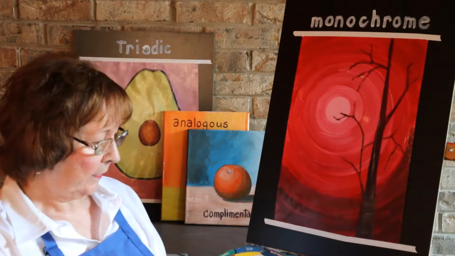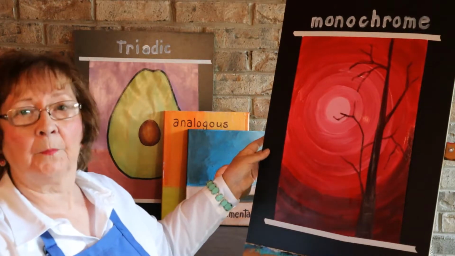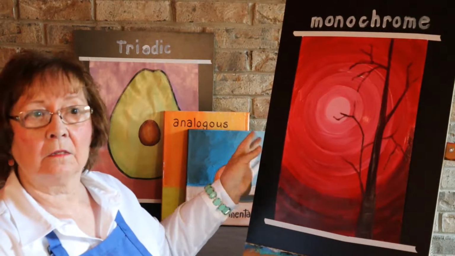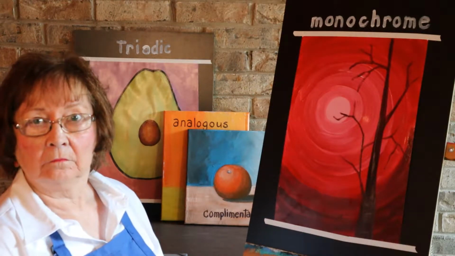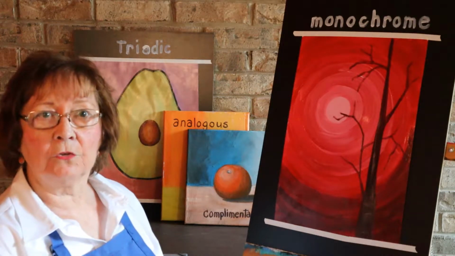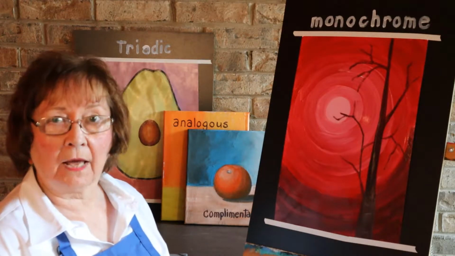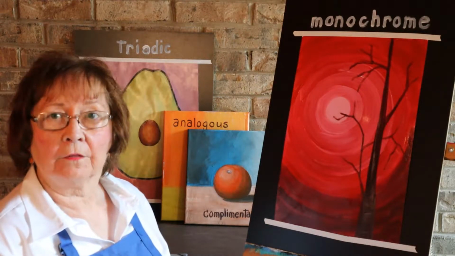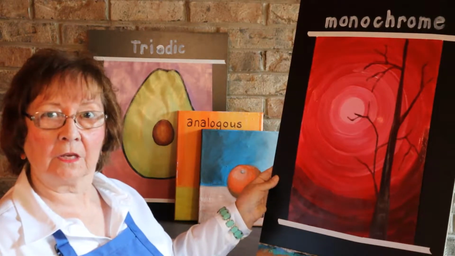But the first one I want to show you is monochromatic. And this is an example of a monochromatic color scheme. Mono means one, and so you pick one color, any color you want, and you can make a painting using one color and white to lighten the color and gray to darken the color.